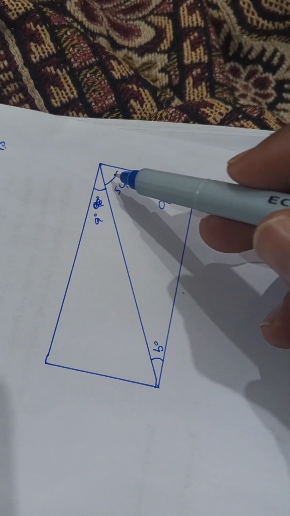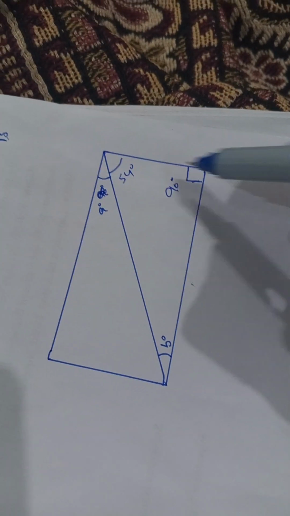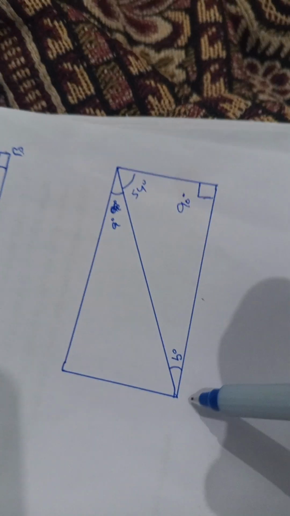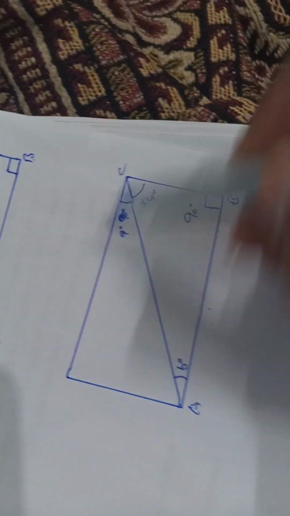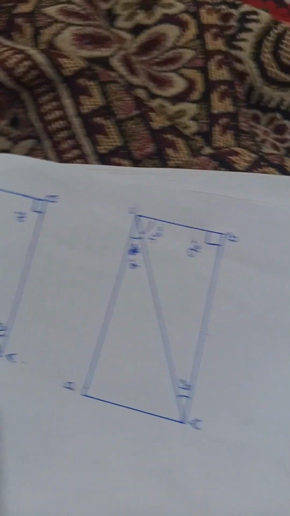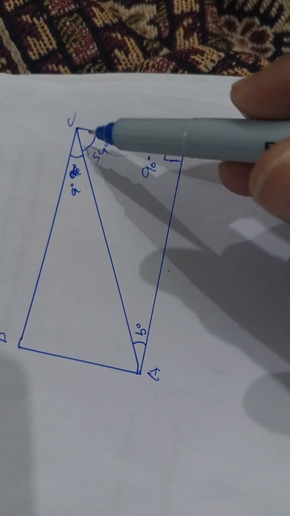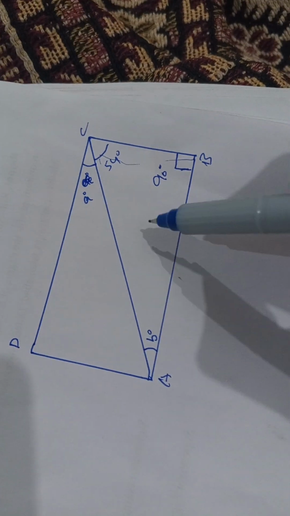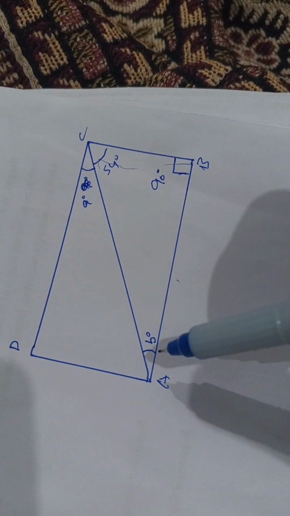This angle, this is what we are given, 54 degree. Now think of it like this: don't you see it as a triangle, right? I'll name the vertices A, B, C, and D, right? So now don't you think that this ABC is a triangle, right? This rectangle has been divided into two triangles, right? So this one is triangle ABC.